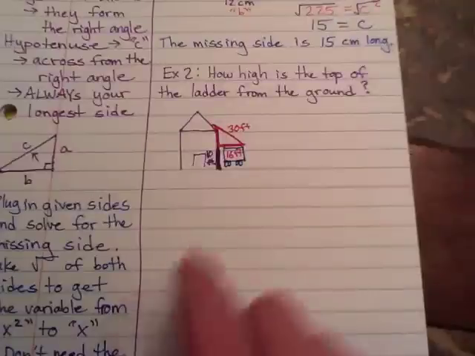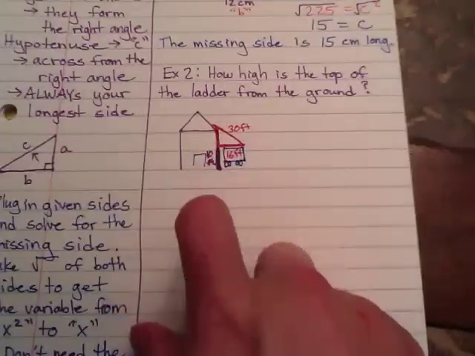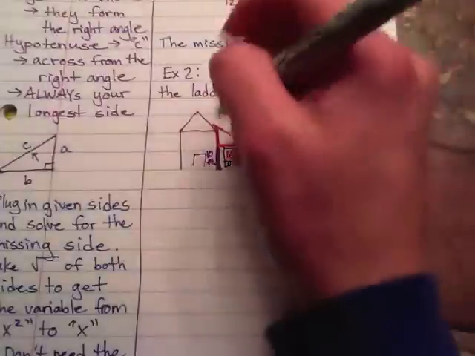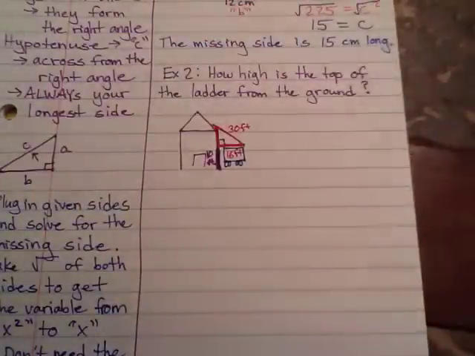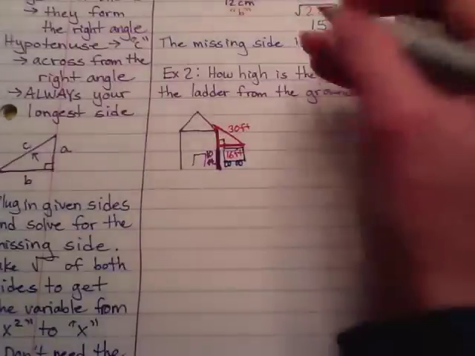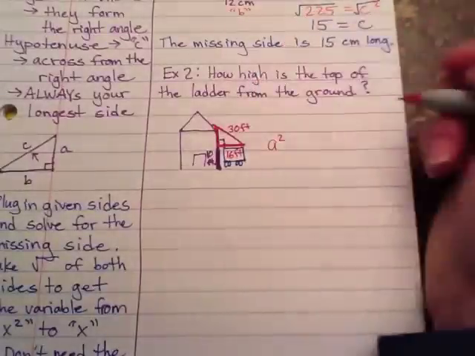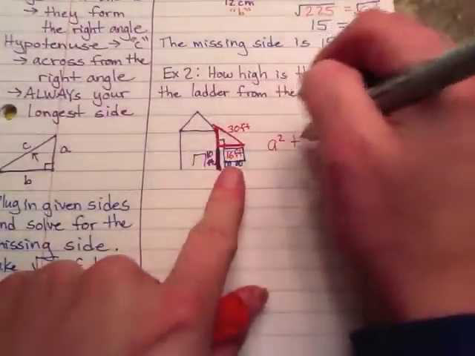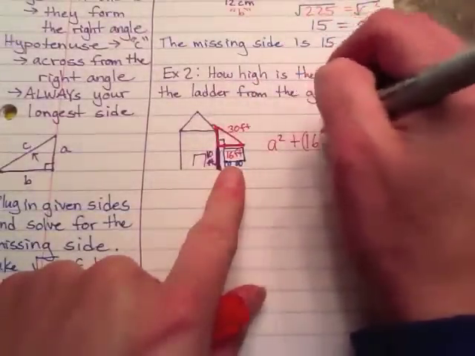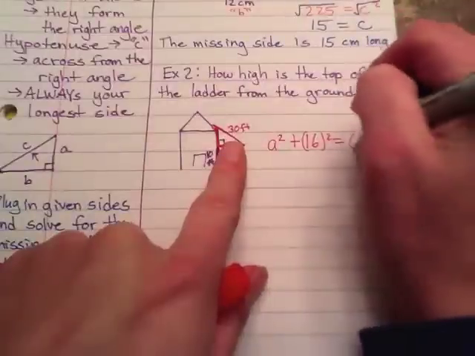So now you need to look at your sides and decide which side is missing. Your right angle is right here. So it's either your A or your B that's missing. It's up to you. I'm going to go ahead and say it's my A that's missing. So I have A squared is missing, plus B squared, which is 16, equals C squared, which is 30.